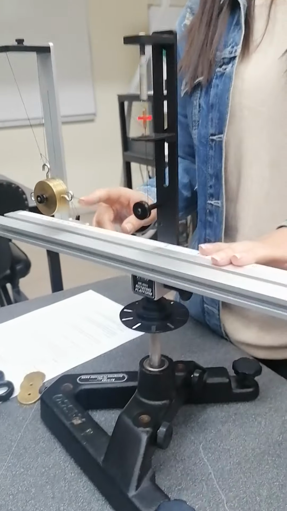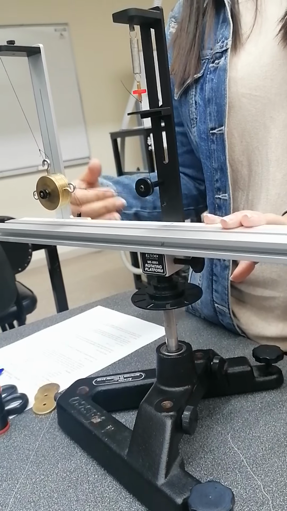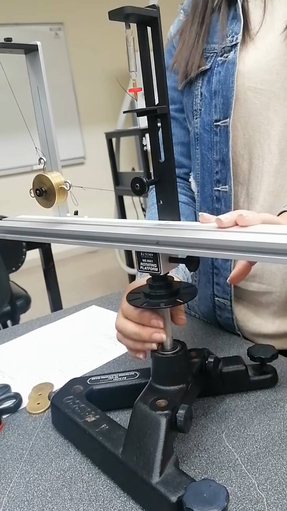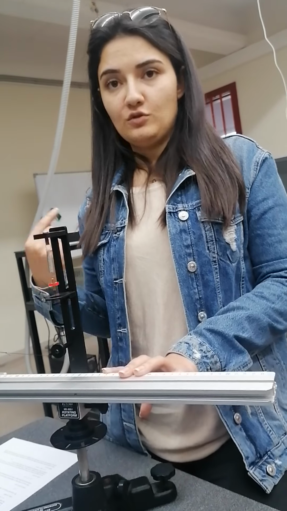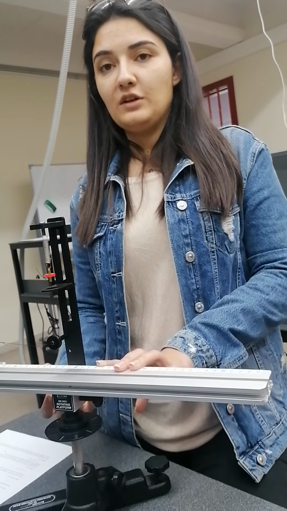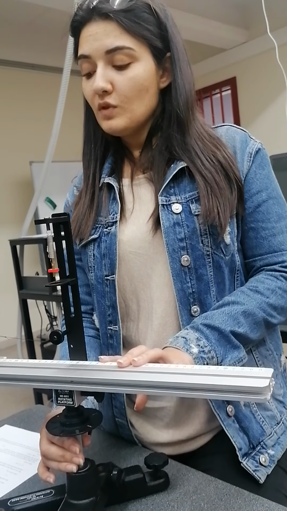So in this part, the mass of the object will be constant, the hanging mass will be constant, so the centripetal force is constant. All we have to change is the radius and to measure the time required to complete 10 rotations as a function of the radius. After finding the time required for 10 rotations, we can calculate the period. The period is defined by the time required to complete one rotation, so one circle. So we will count 10 rotations, find the time of 10 rotations, calculate T, and then we need to plot r versus T squared.